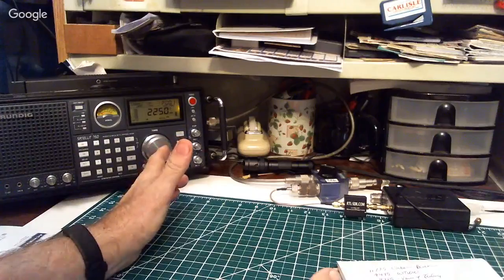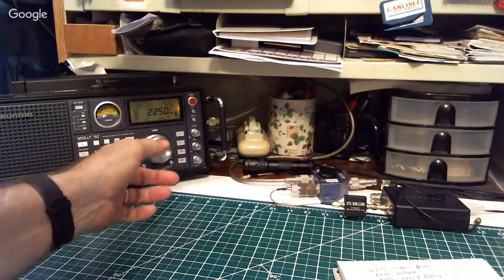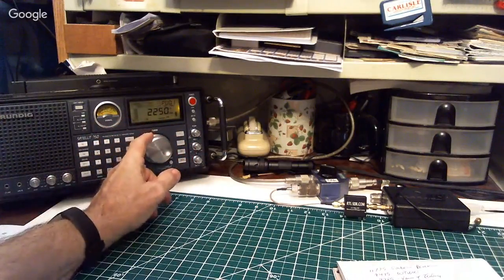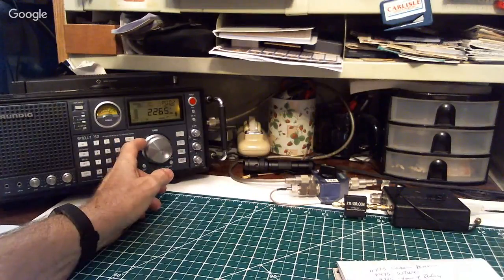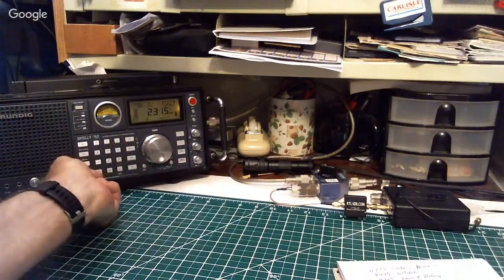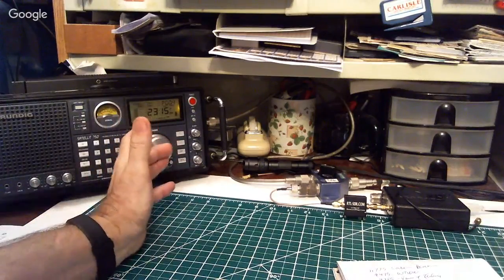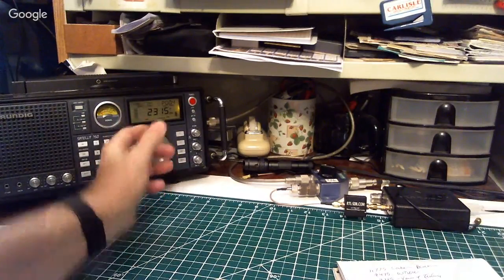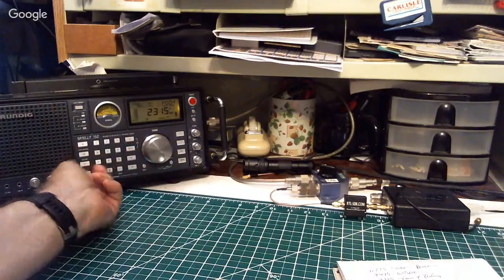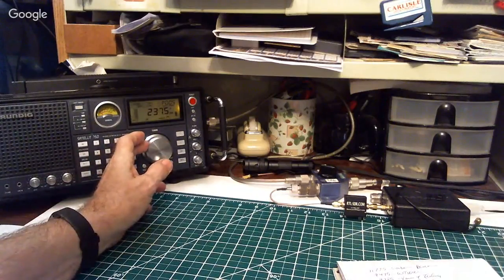It's done already. I didn't see how far it got. Okay, so there's 1, 2. Yeah, see, it's wiped out everything and started over. So now I've got all this noise in here.